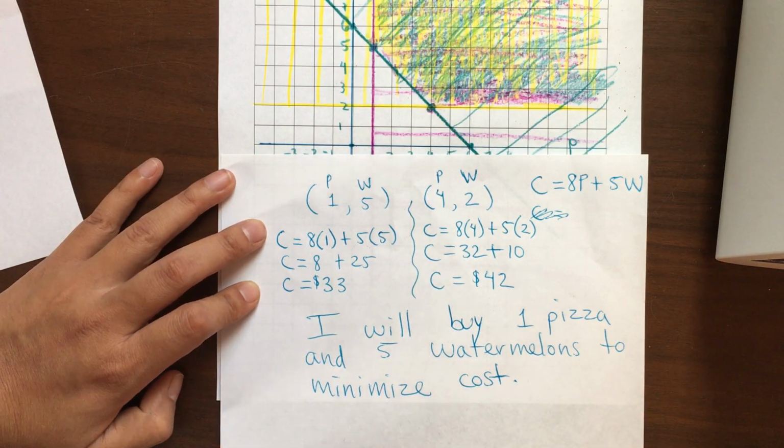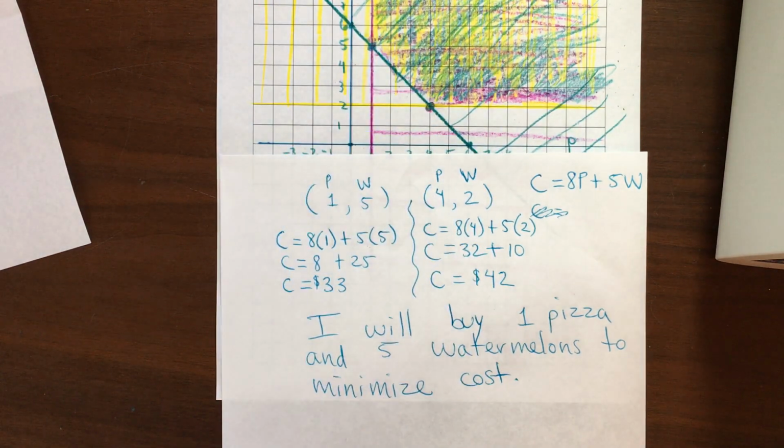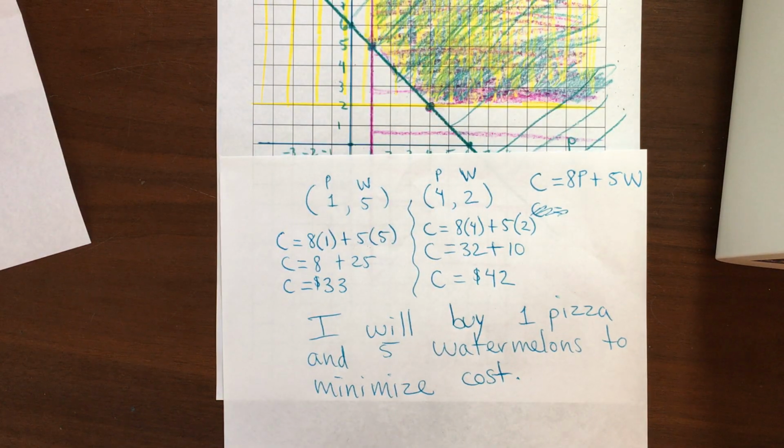Okay, so again, maximizing profit and minimizing cost are very similar. The difference is that in here you're checking only 2 points for right now, and well, I hope you have fun doing 5.5. Thank you.